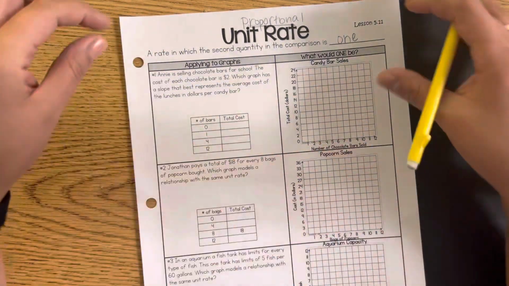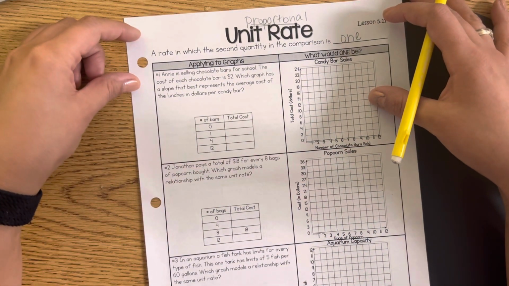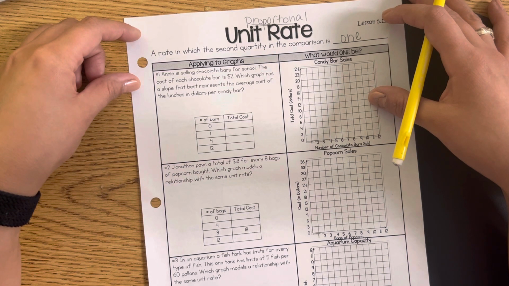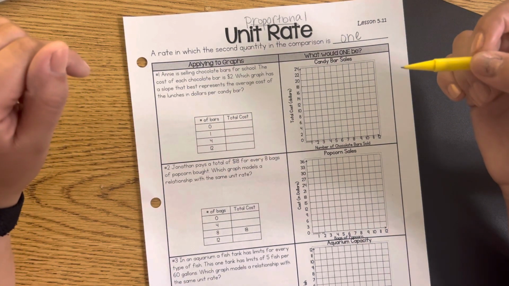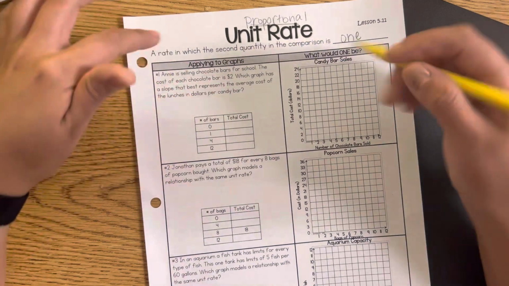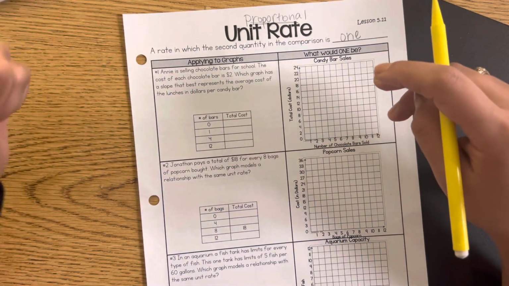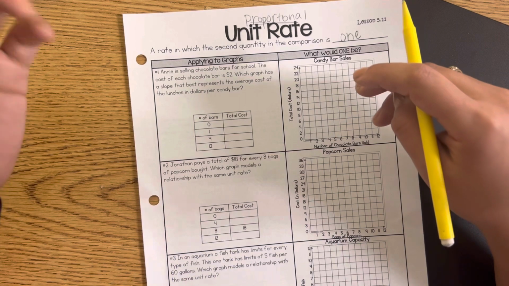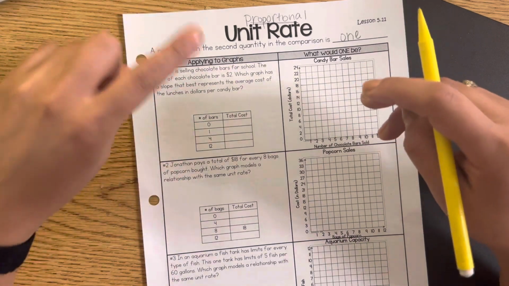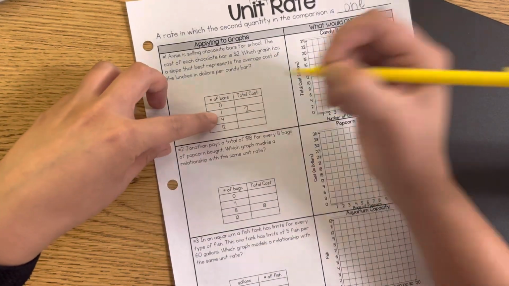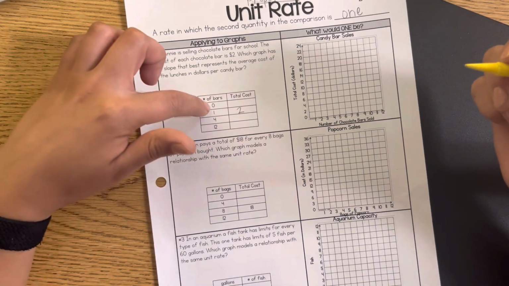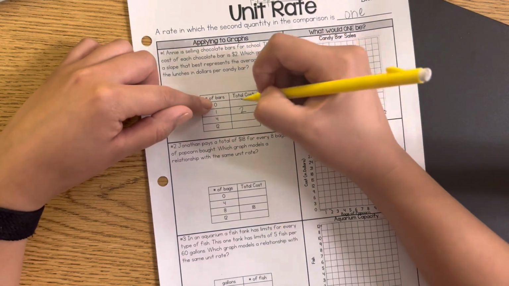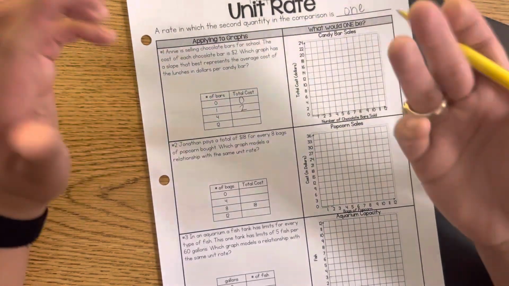If you look at number 1, it says Annie is selling chocolate bars for school. The cost of each chocolate bar is $2. It's supposed to say, draw the graph that represents the average cost in dollars per candy bar. All I know from the word problem is that each chocolate bar costs $2, and by each, it means one chocolate bar costs $2. So if one chocolate bar costs $2, how much do 0 bars cost? Hopefully you know that means 0, because you haven't paid for anything.